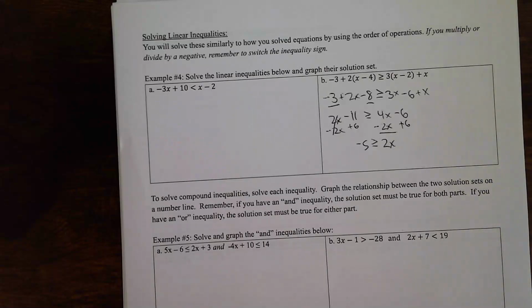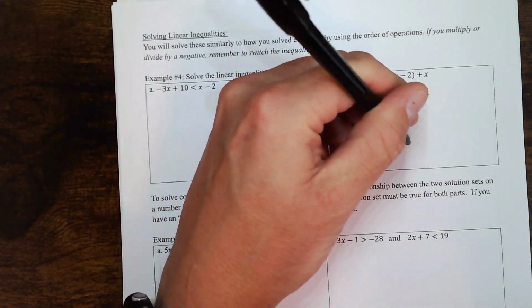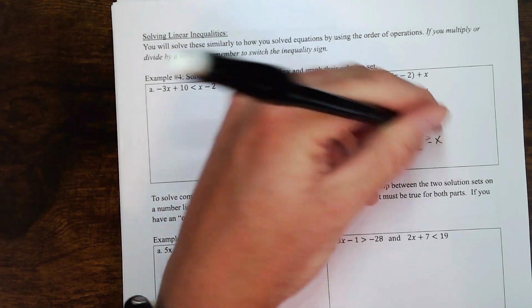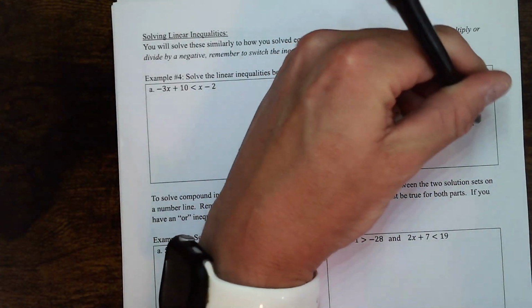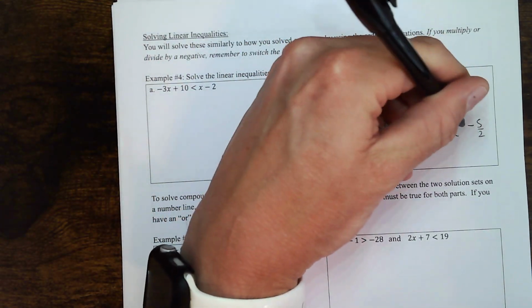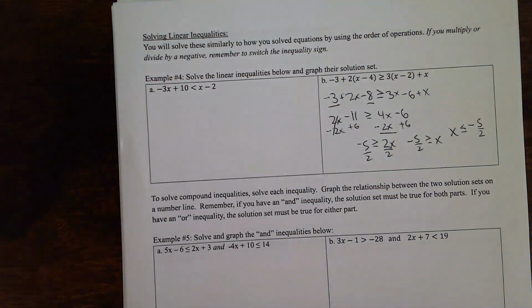Next, I'm going to divide by 2. And so now I have negative 5 halves is greater than or equal to x. Now, I don't like reading inequalities like this. I like reading them left to right, so I like putting my x's on the left and the number on the right. If I flip this, I've got to also flip the inequality sign. So x is less than or equal to negative 5 halves.